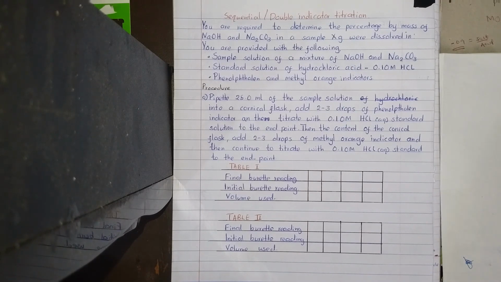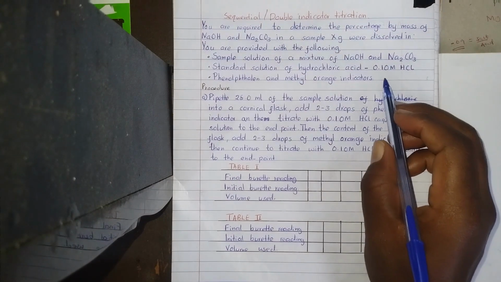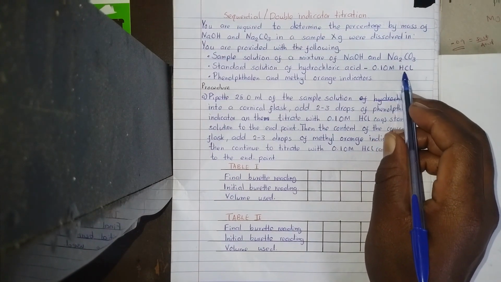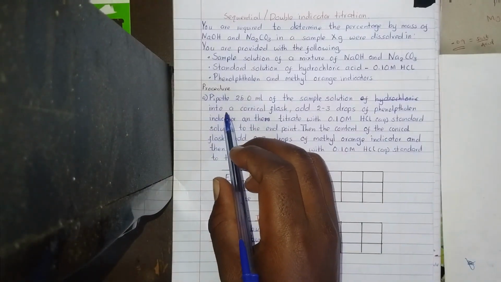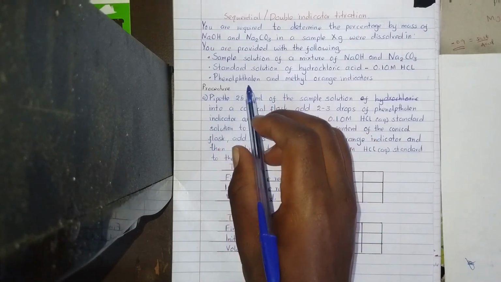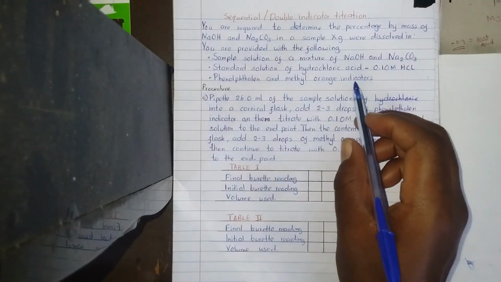So you are required to determine the percentage by mass of sodium hydroxide and sodium carbonate in a sample Xg were dissolved in. You are provided with the following: sample solution of the mixture of sodium hydroxide and sodium carbonate, standard solution of hydrochloric acid, 0.1 molar HCl, phenolphthalein and methyl orange indicators. Yes, there are two indicators there, phenolphthalein and methyl orange.